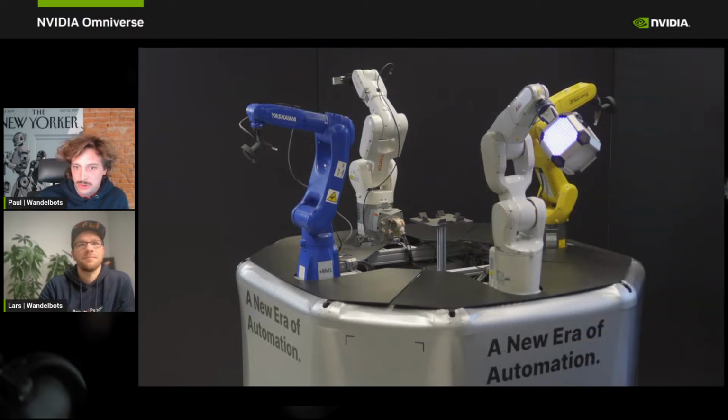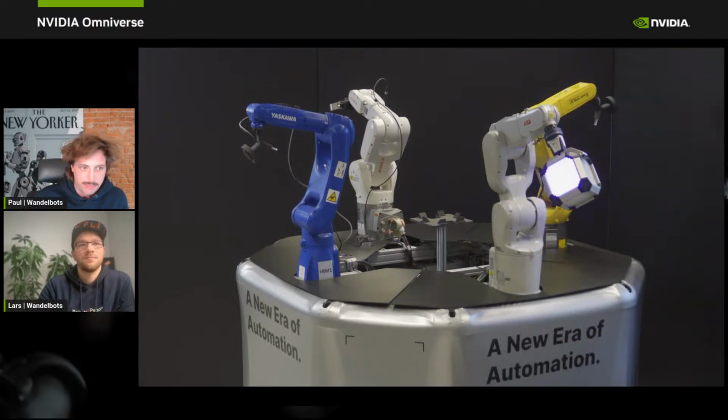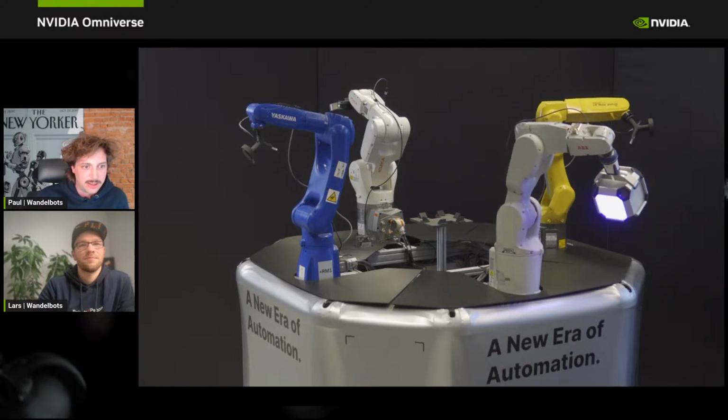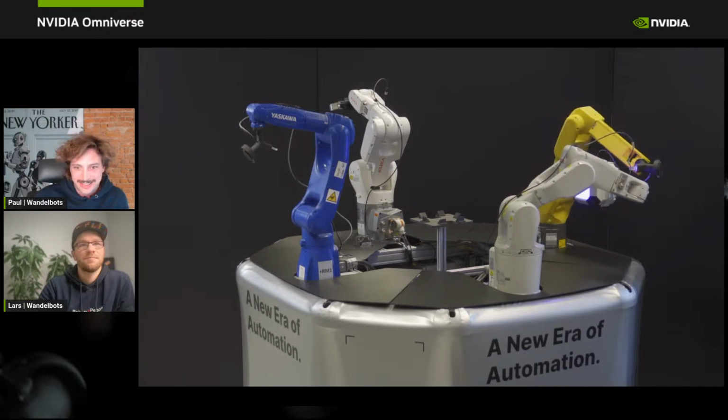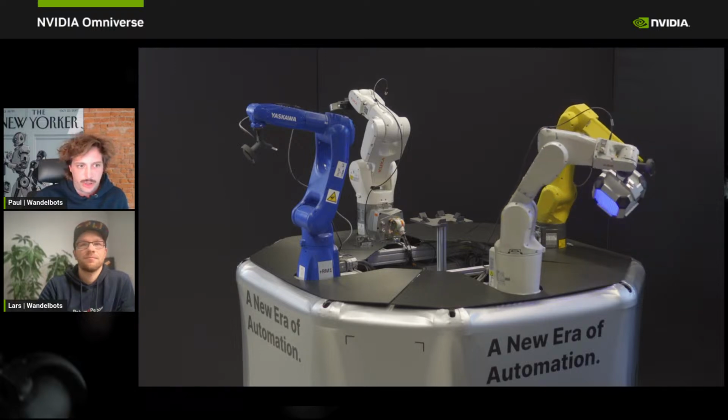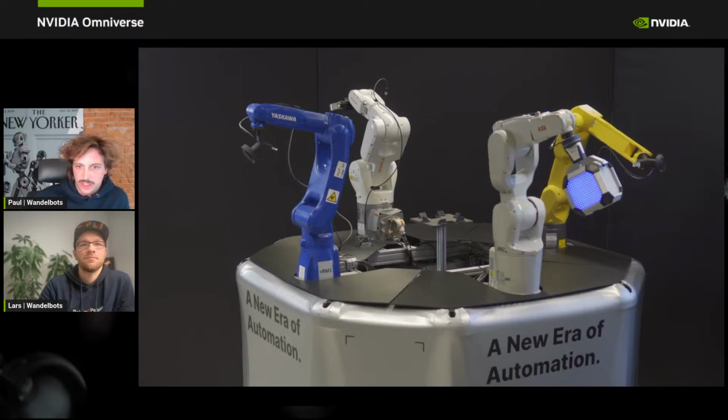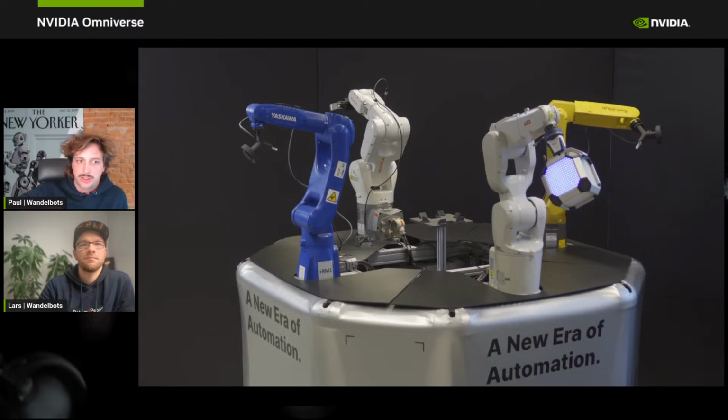We did all the programming, all the simulation, before we even started putting the physical demonstrator together. And in the end, it was super easy because we defined a few calibration poses. So we just had to go into these calibration poses.